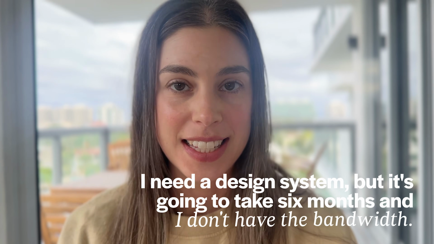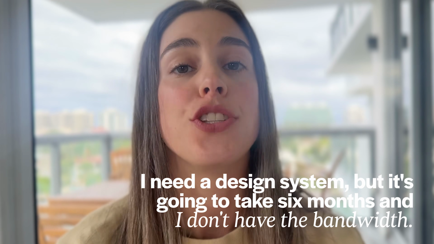I know I need a design system, but it's going to take 6 months and I don't have the bandwidth. I hear this consistently. And it used to be true, but you already have components designed in Figma. What's missing is the code. What if you could turn your Figma components into a working component library in days, not months? I'm going to show you exactly how.